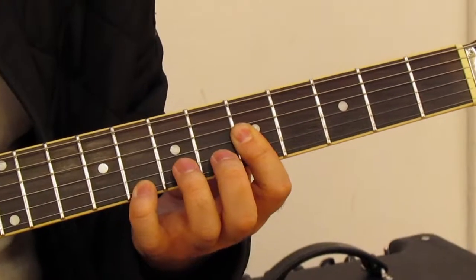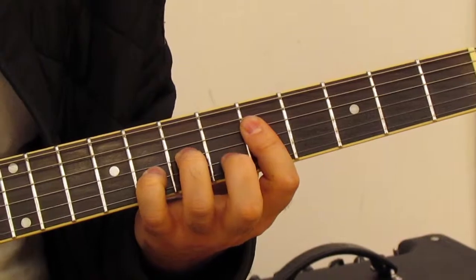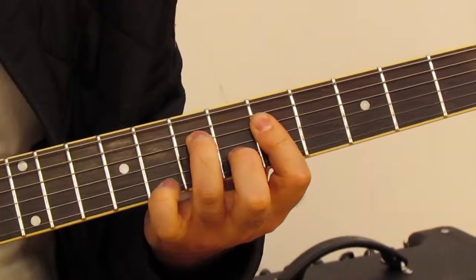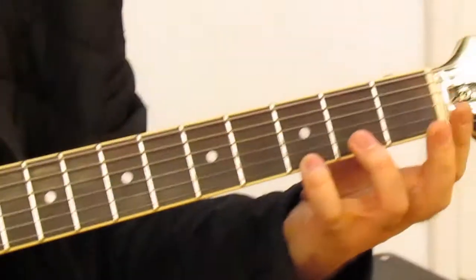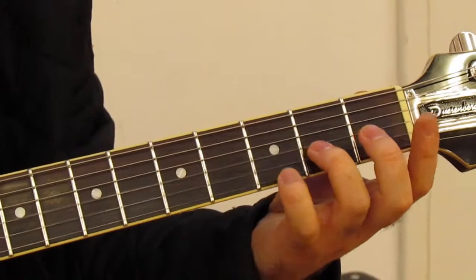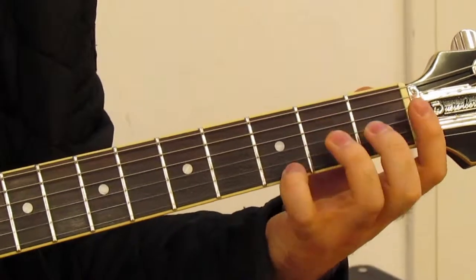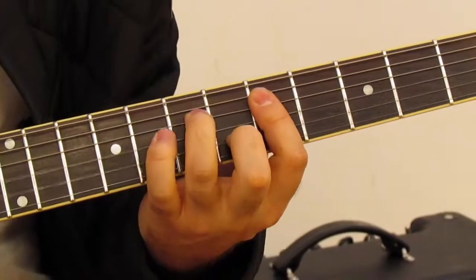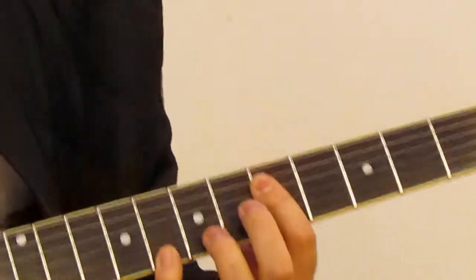There's the G shape, here's the D shape, and here's the C shape. Back to the G shape. So to contrast that's it down there. And we can slide those anywhere.